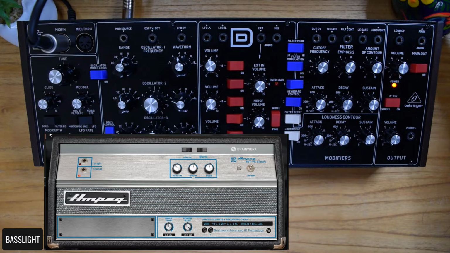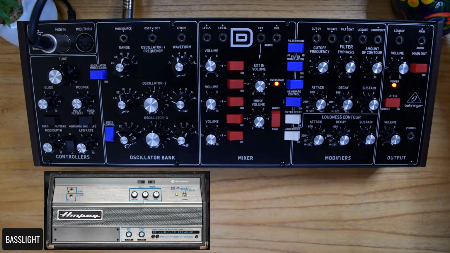But if we go through the amp, we get something just a bit better. Let me go up in volume. It sounds more bassy, right? It sounds more like a bass. And that's what I want to achieve right here.